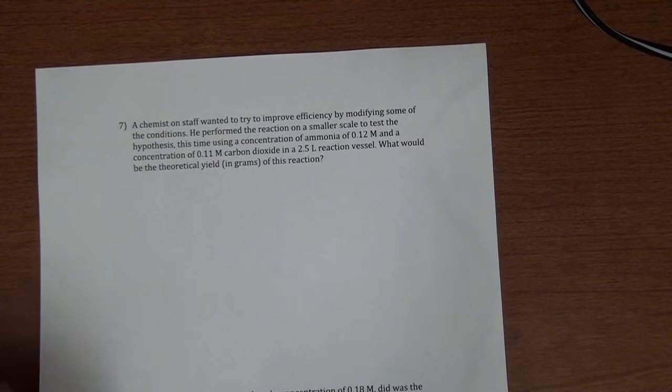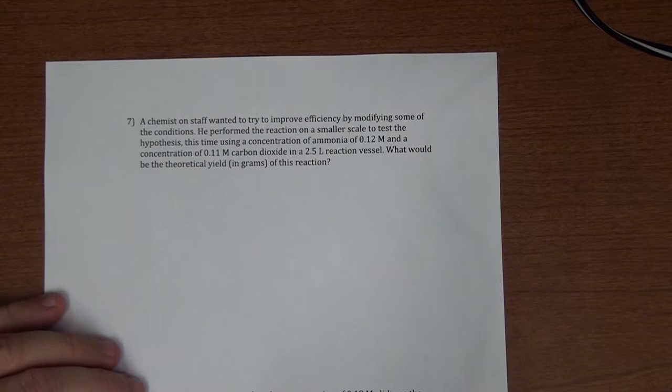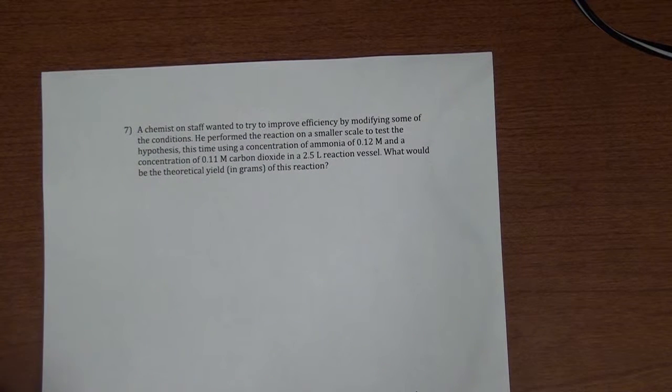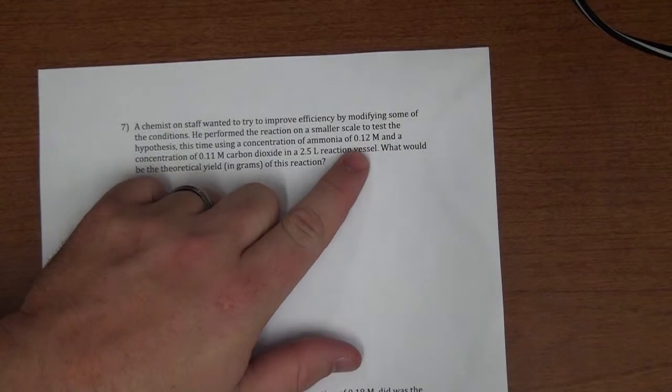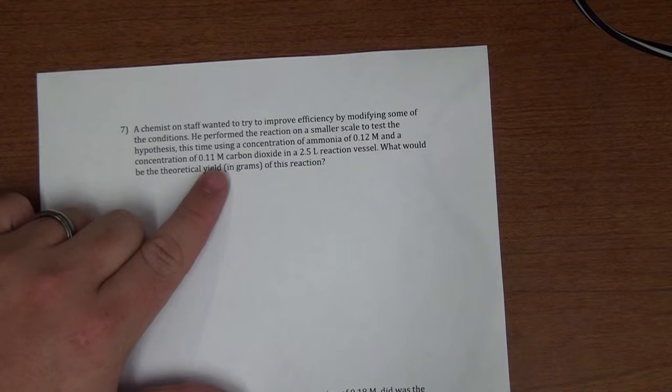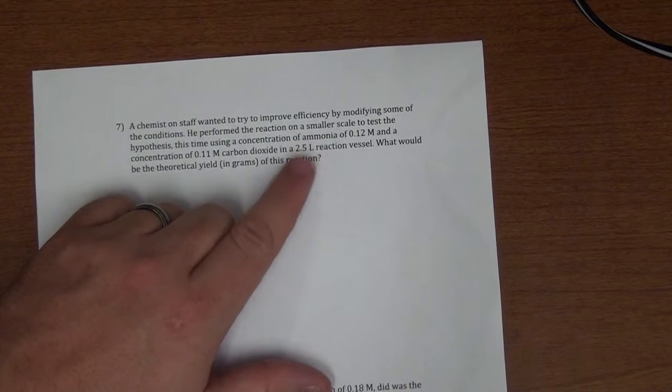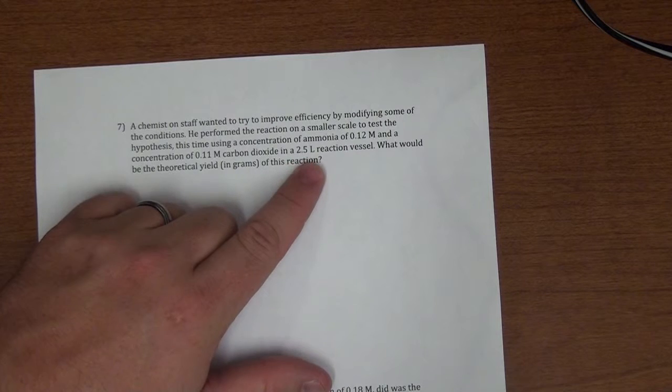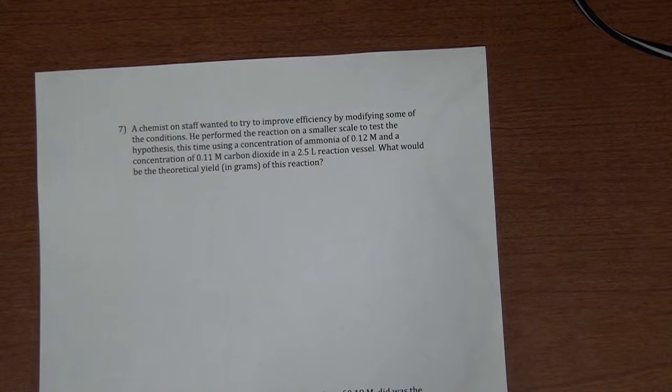He performed the reaction on a smaller scale to test this hypothesis, the changes he made, and this time using a concentration of ammonia of 0.12 molar and a concentration of carbon dioxide of 0.11 molar, all in a volume of 2.5 liters. What would be the theoretical yield in grams for this reaction?